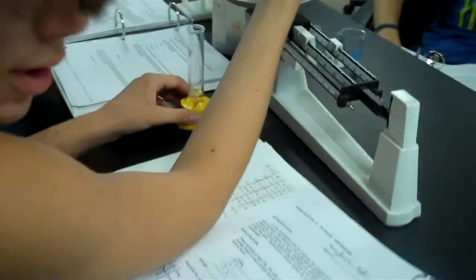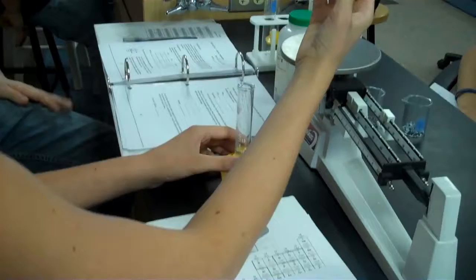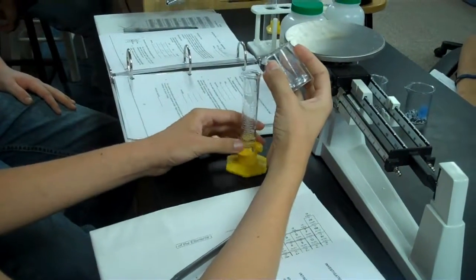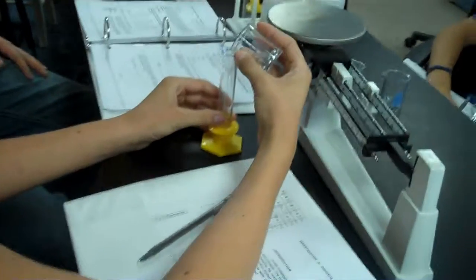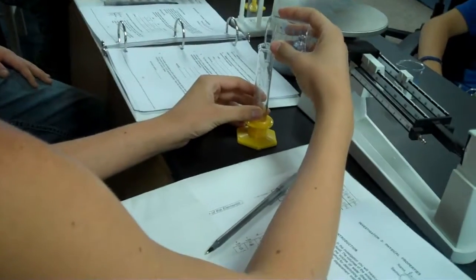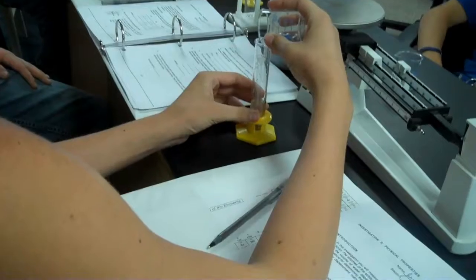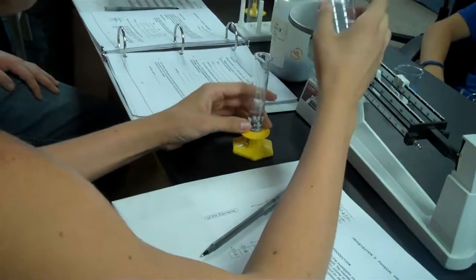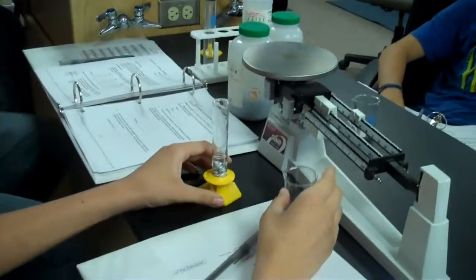It says to add it very carefully because you don't want any air bubbles trapped in the bottom. All of them? Yes, all of them, and they all have to end up submerged under the water. So this may not work because you may have used too many. Nope, we got this. Are they all under the water? As far as I can tell.